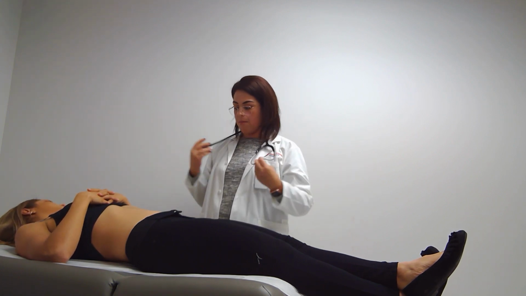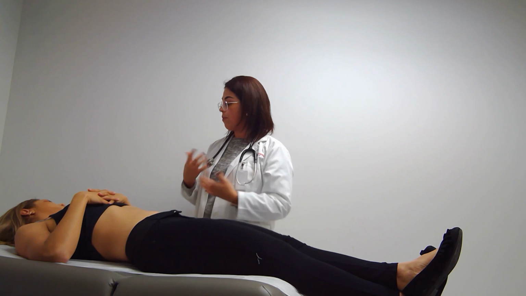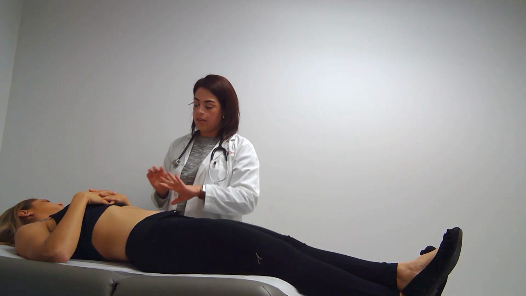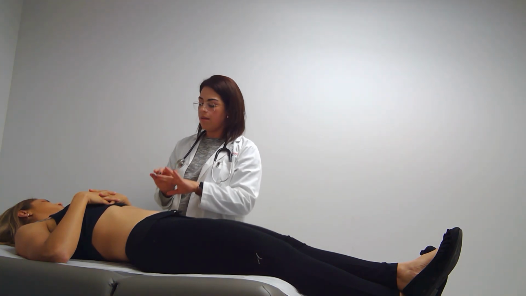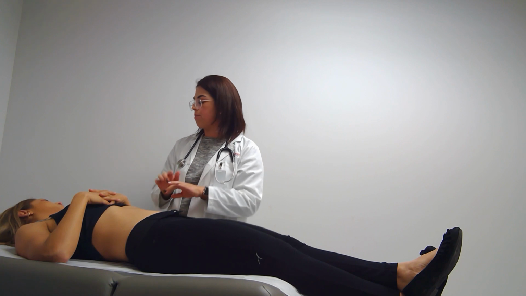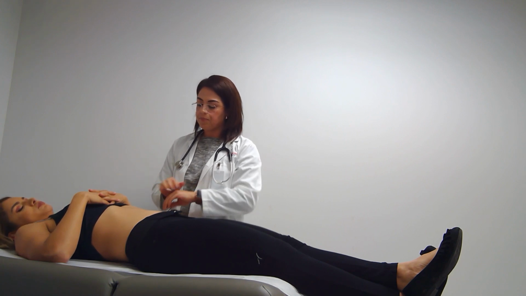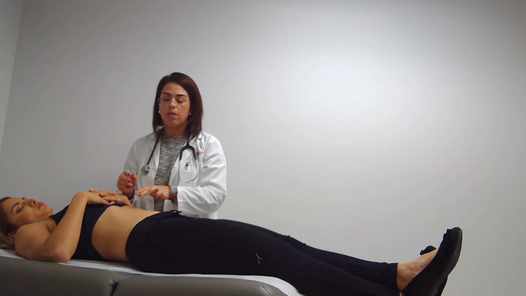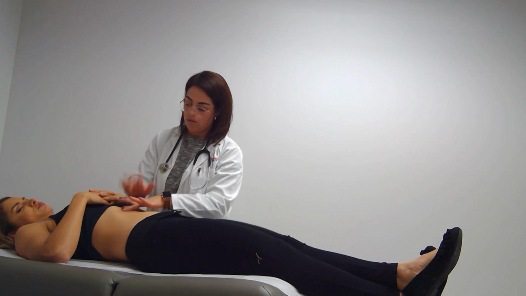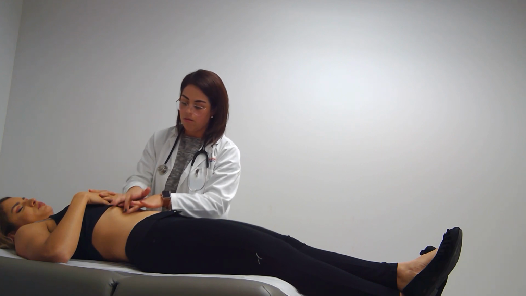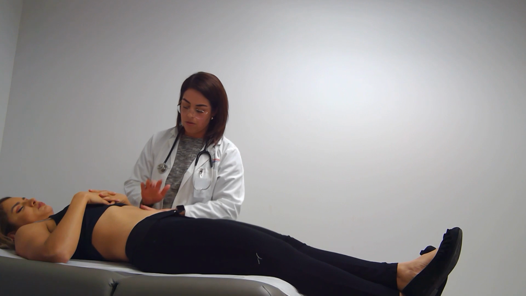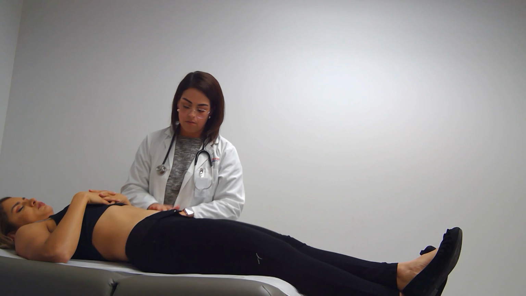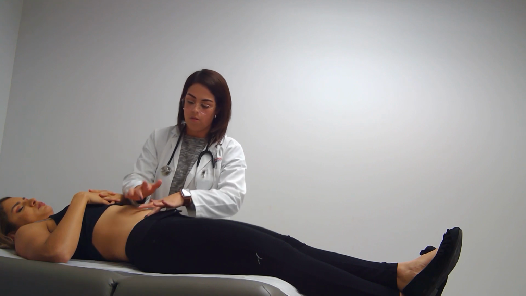So now, Joanna, we will move on to the percussion part of our exam. I will go ahead and take my finger with my non-dominant hand, and you'll feel light taps all throughout your abdomen. If at any time you feel any discomfort, please let me know. So we'll start in the right upper quadrant. Left upper quadrant. And then we'll make our way down to the left lower quadrant and right lower quadrant.